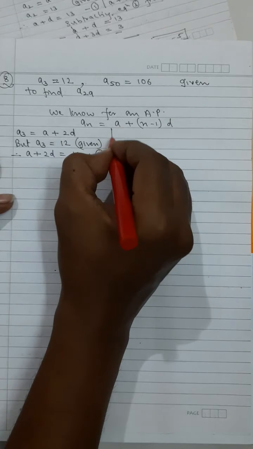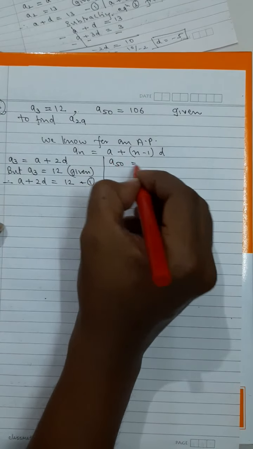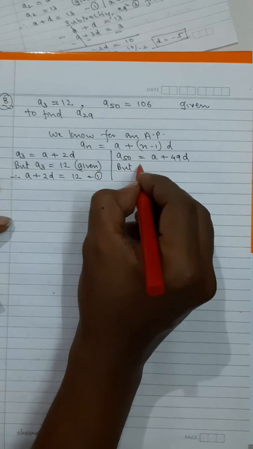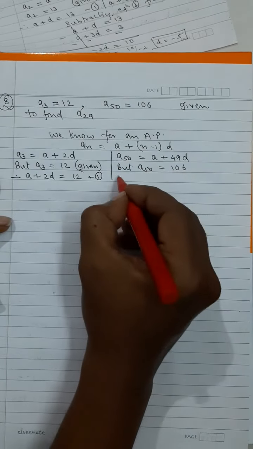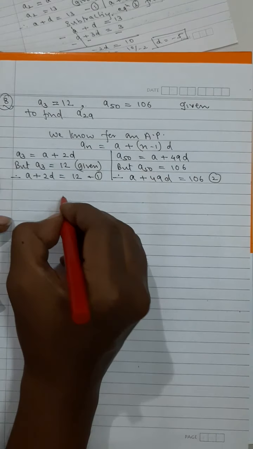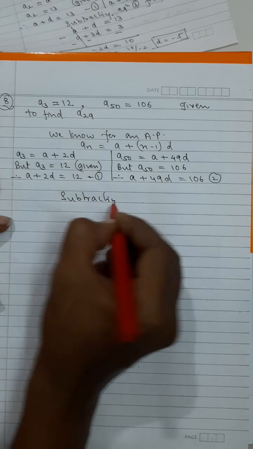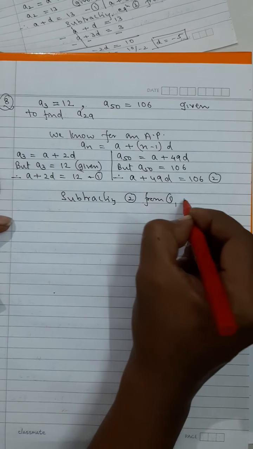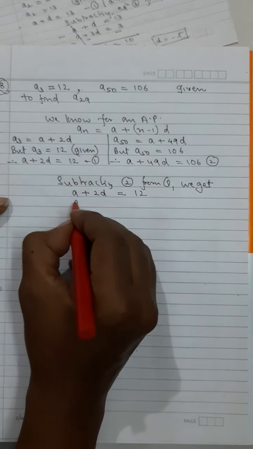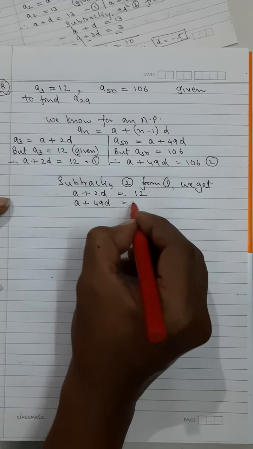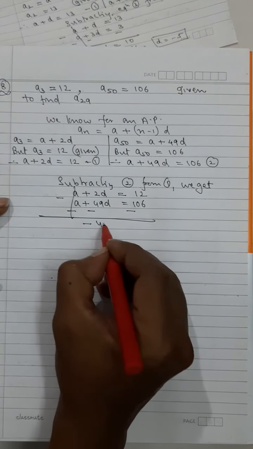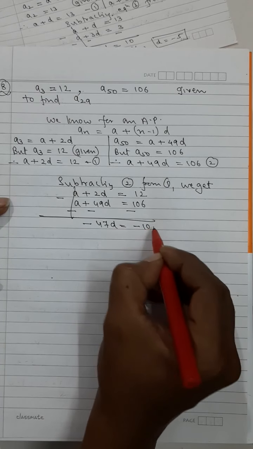This is your first equation. a50, 50 minus 1. a50 minus 47d minus 104.